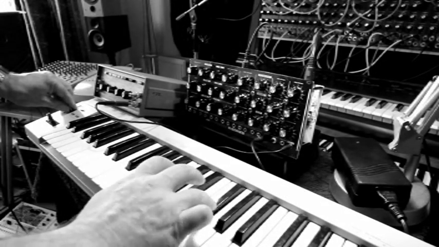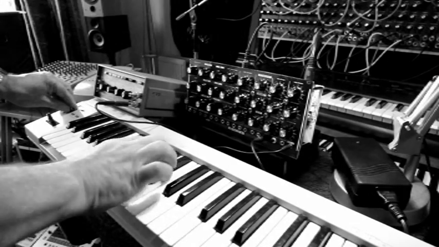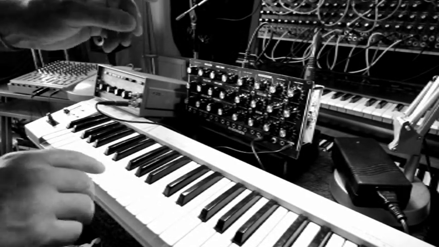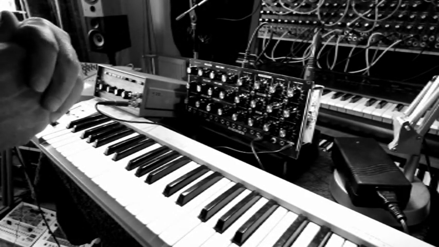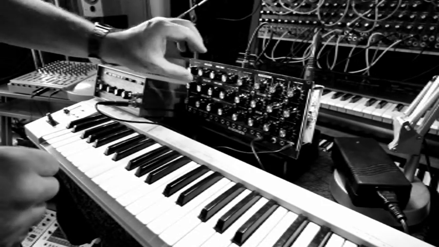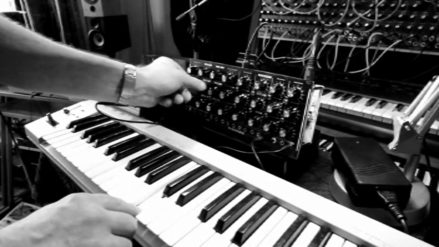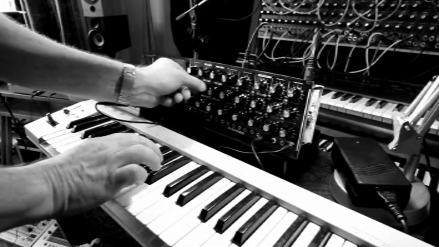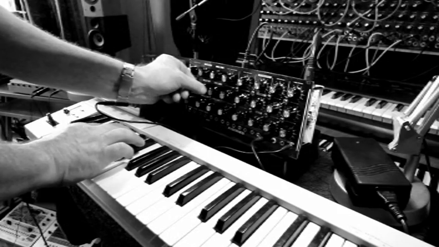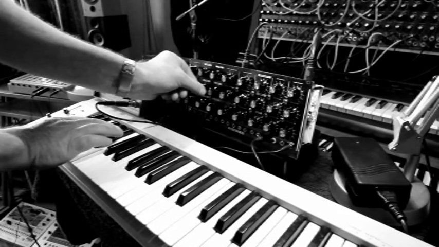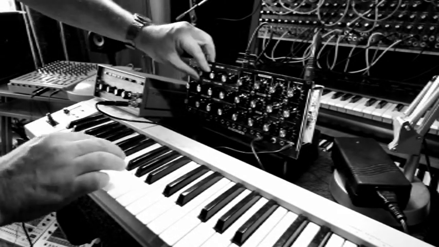Just using a little bit of modulation from the Canton there. But what I want to show is the sync function happening with oscillator 2. Let's go for that. And if we bring this down.